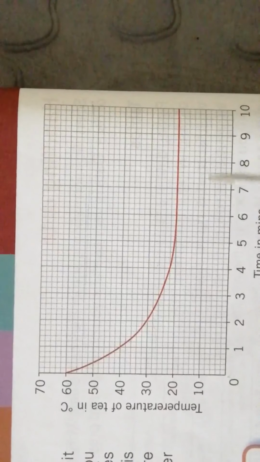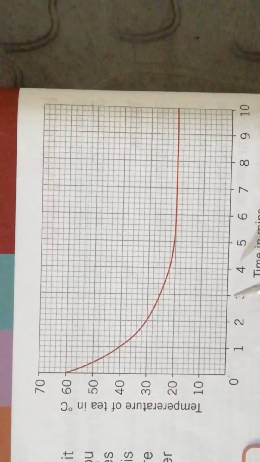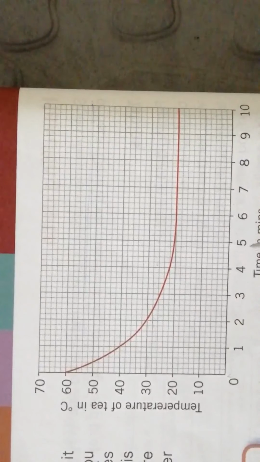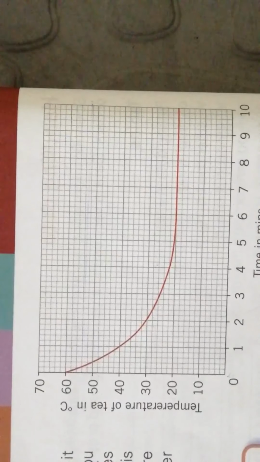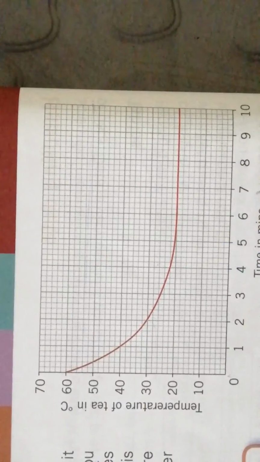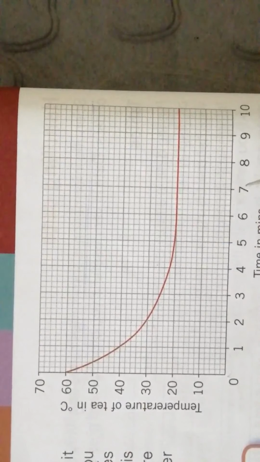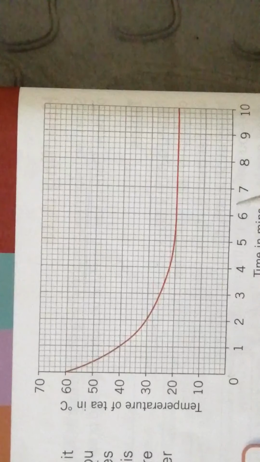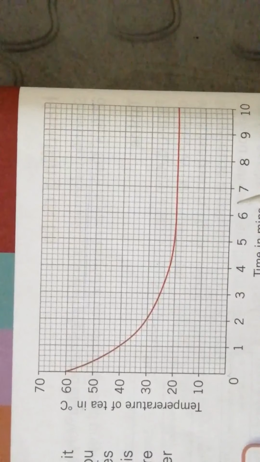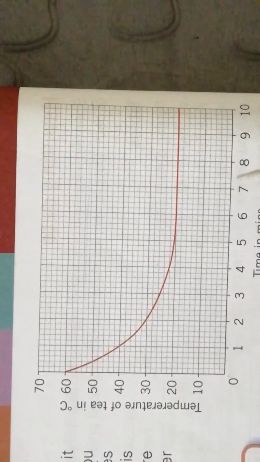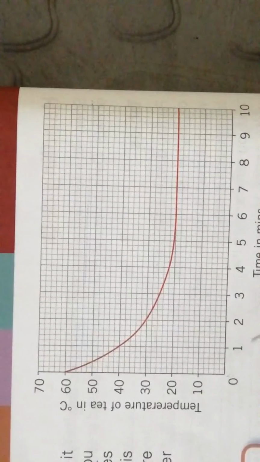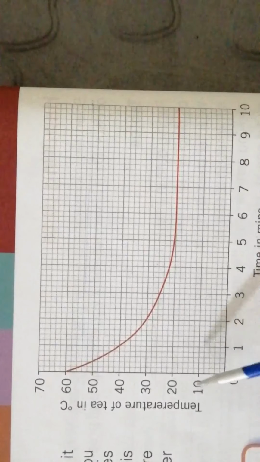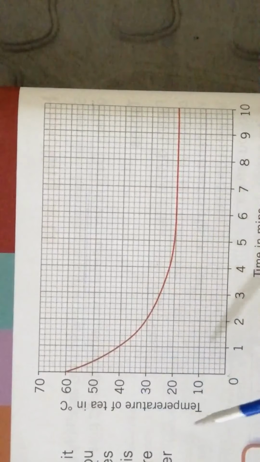So now we are going to solve our questions from ABC part mentioned on page number 10 and question number 1. So look at the line graph carefully. What was the temperature of the tea at the start? Now what is the starting point in the line graph? 0, 1, 2, 3 in the form of time, and 0, 10, 20, 30 degrees Celsius in the form of temperature.